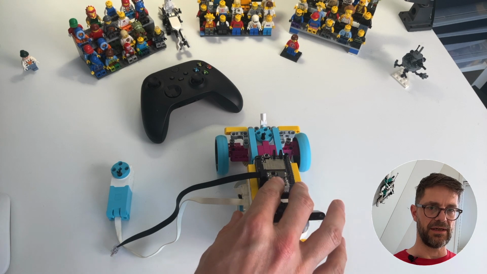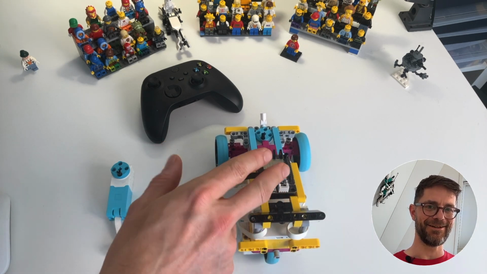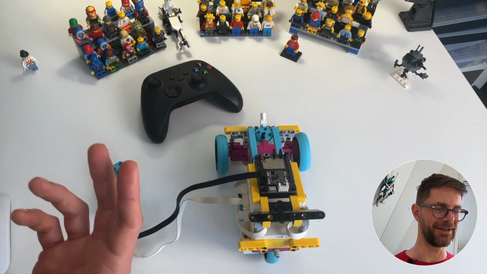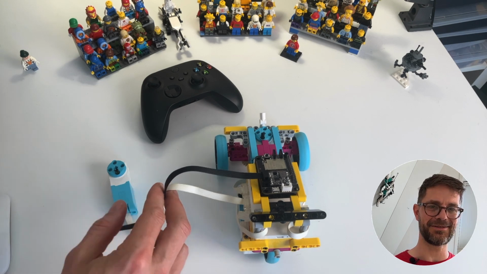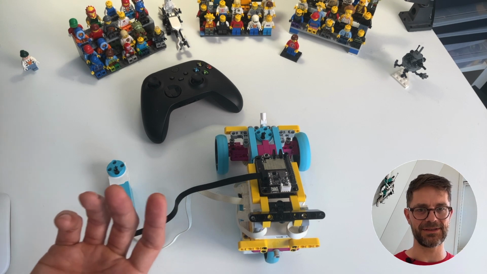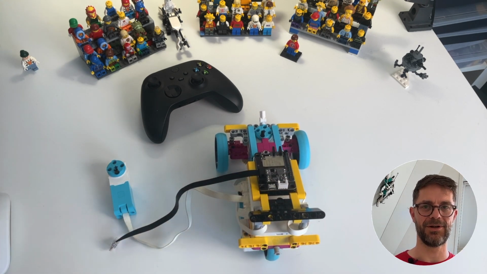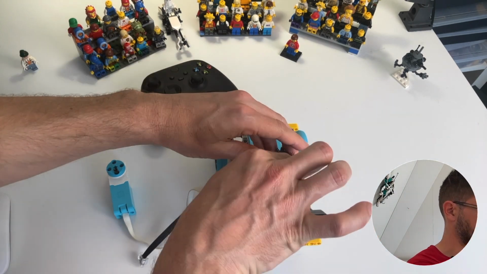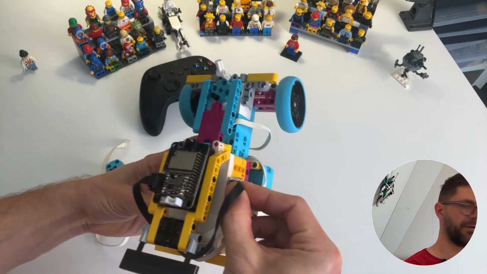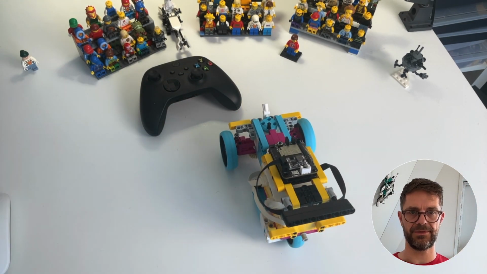And I flashed it with a special firmware that emulates a color sensor, but it's not a real color sensor, because instead of colors, it sends across the values of the sticks. But by emulating the color sensor, I can pick up the data from this chip into a regular WordBlocks program. This port E. Okay, port E, there you go.